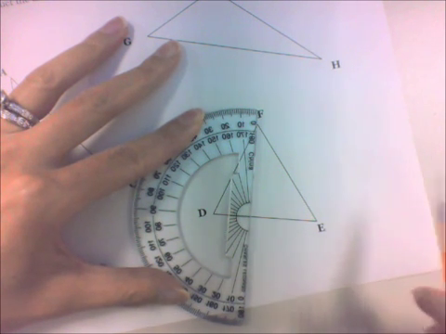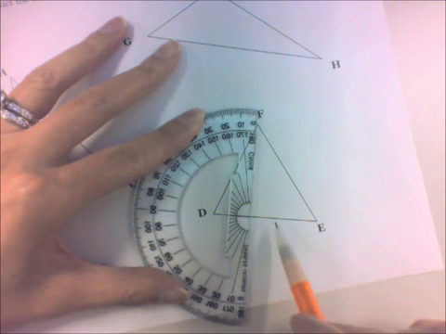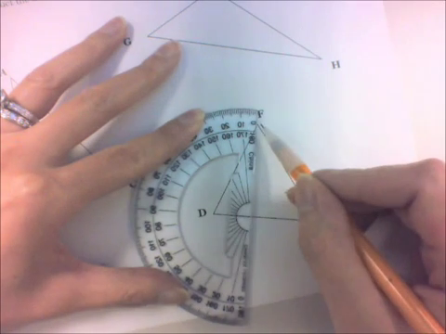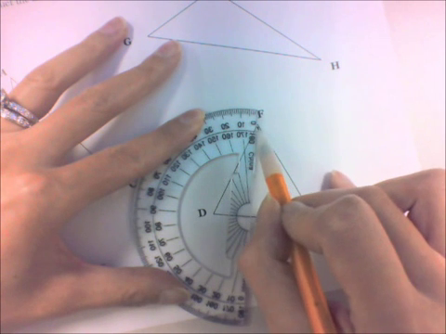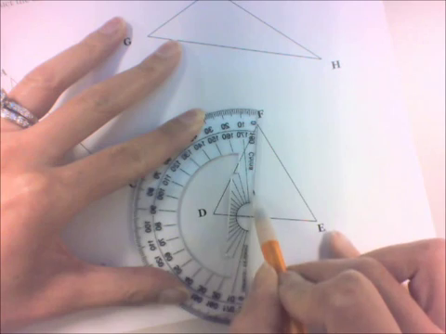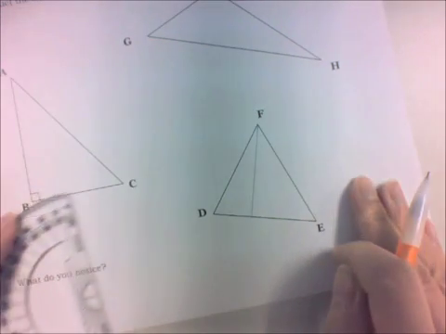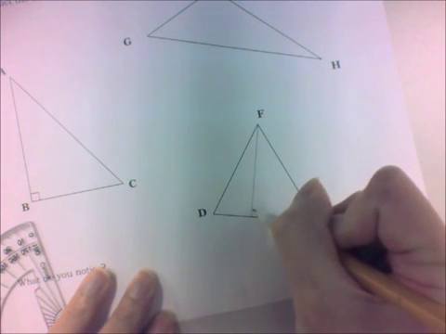Notice how the protractor's 90-degree mark is still lined up with side DE, and now the side of the protractor also hits opposite vertex F. So now I can use the side of the protractor as a straight edge and draw in the altitude from F perpendicular to side DE. To show that this is an altitude, we're going to use a right angle symbol.